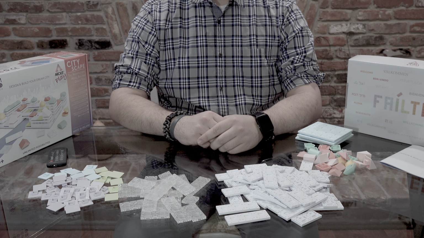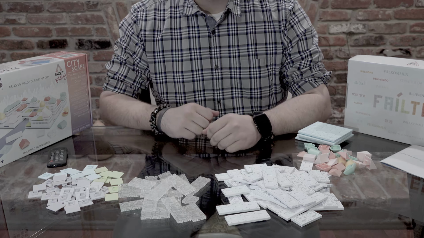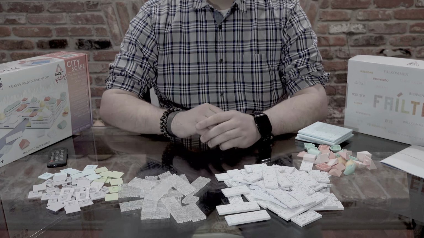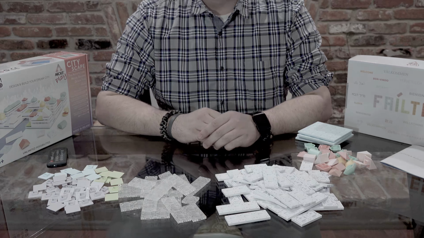Arckit here, back with another Arckit video. Today we'll be taking a look again at the Arckit Cityscape, building another sample tutorial model number 5. So get ready, this is going to be a pretty awesome one.